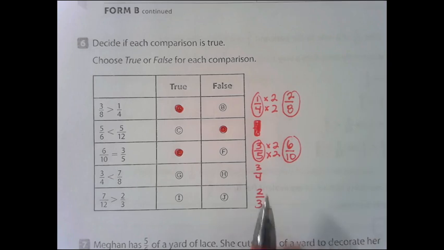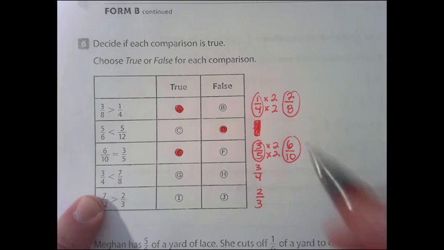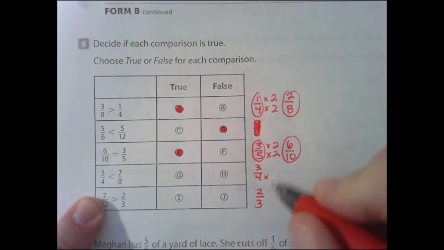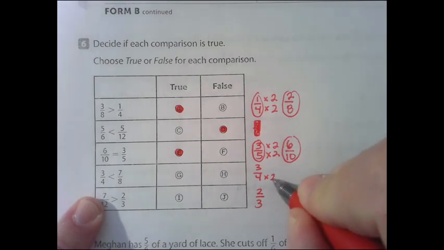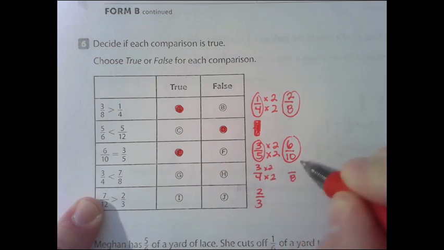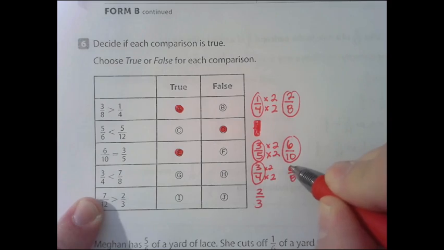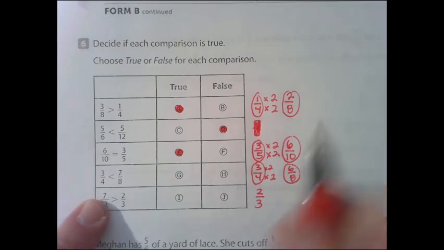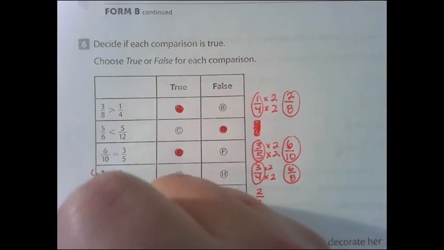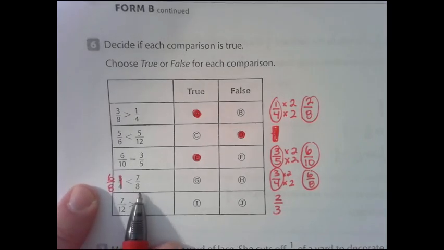All right, 3/4 is less than 7/8. Again, let's find out. I'm going to take 3/4 and turn it into eighths. We're going to use a common denominator. 4 times 2 is 8, and 3 times 2 is 6. So 3/4 is equal to 6/8. Let's cross this out and call it 6/8. 6/8 is less than 7/8. Well, that is true.